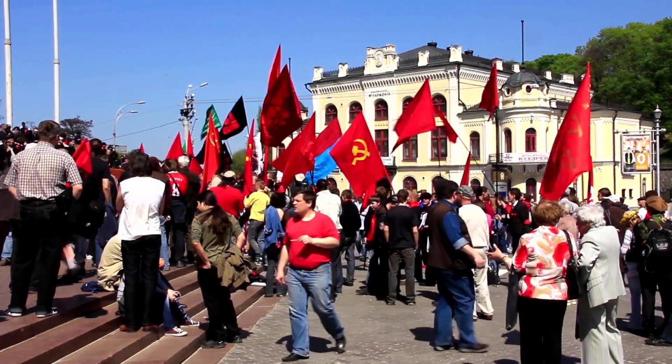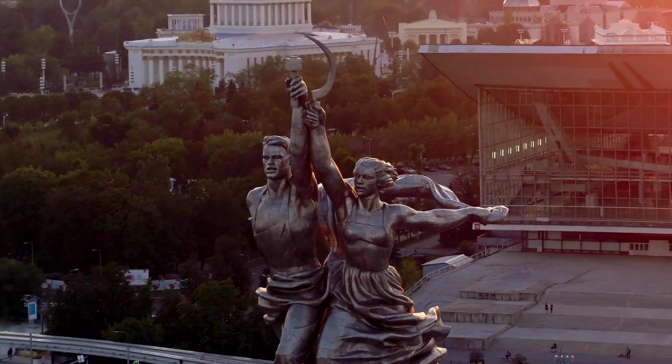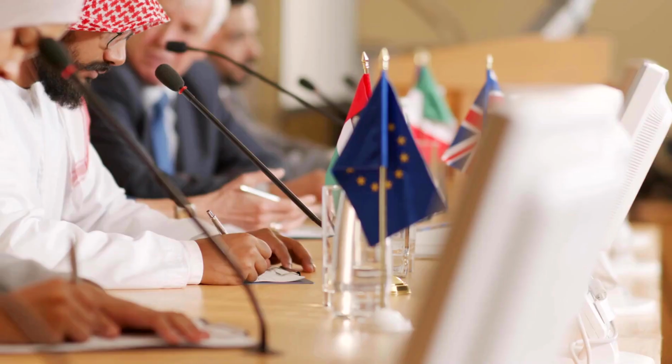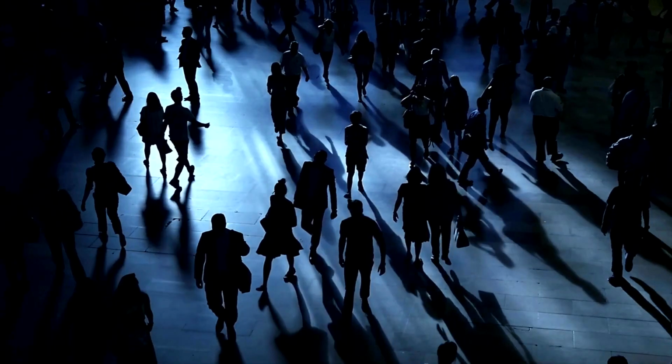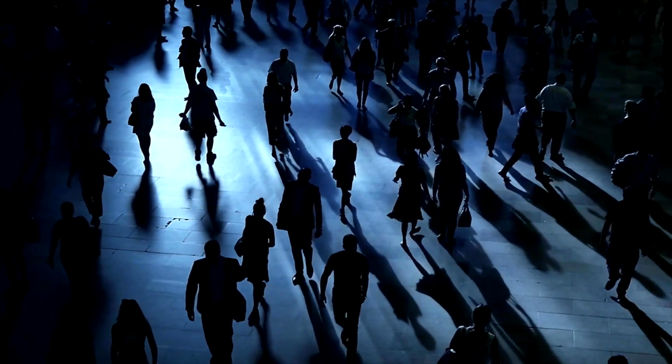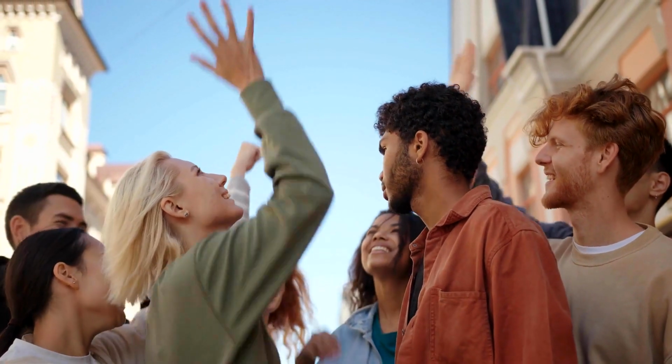And that brings us to the end of our comprehensive overview of communism. We've explored its origins, ideology, implementation in different countries, criticisms, challenges, and societal impacts. Communism remains a complex and multifaceted ideology with both positive and negative consequences.